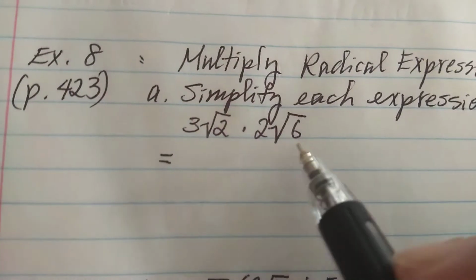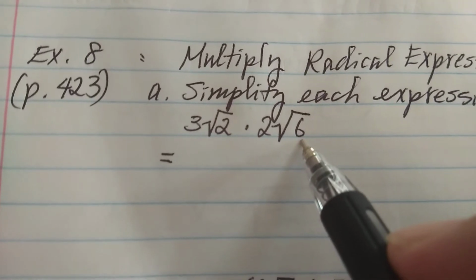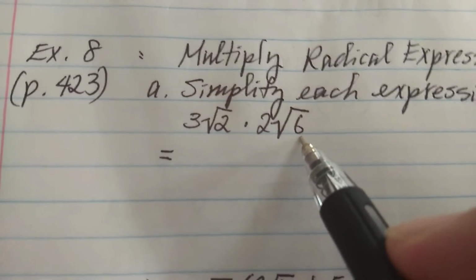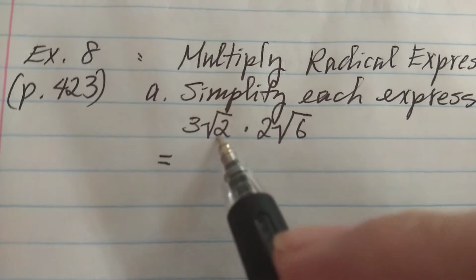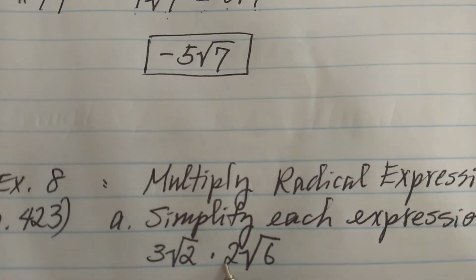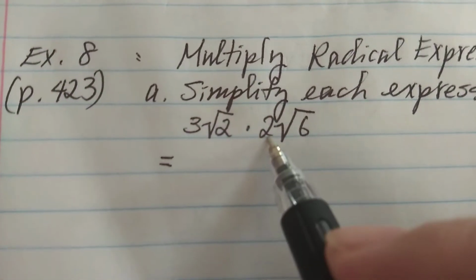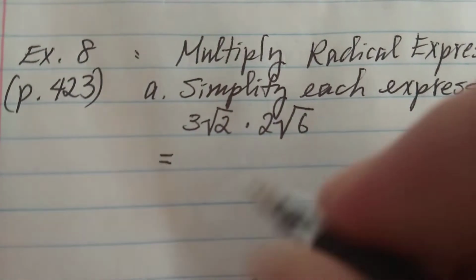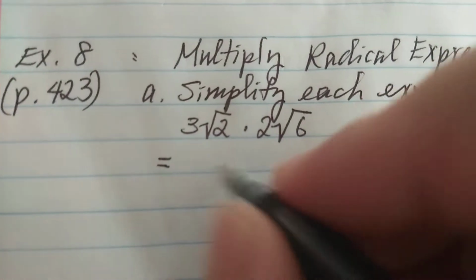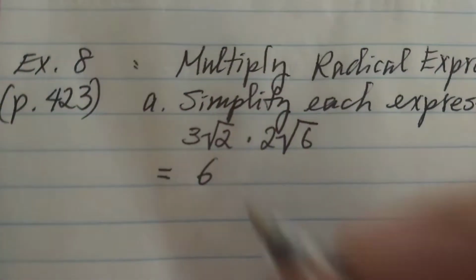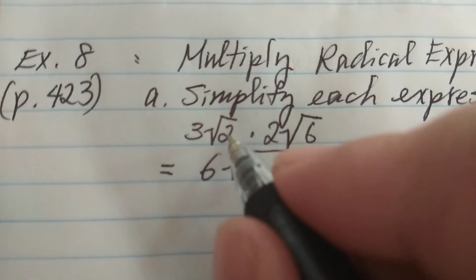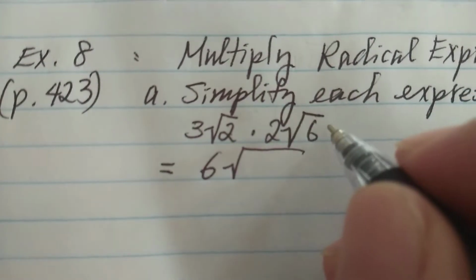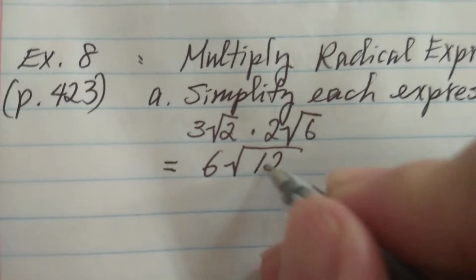You don't have to change these to become like radicands because we are not adding and subtracting. We are multiplying, so you can just multiply them together. We will multiply the coefficients first. So 3 times 2 is 6. And then we just multiply the radical with the radical. So it's 2 times 6, which is 12.